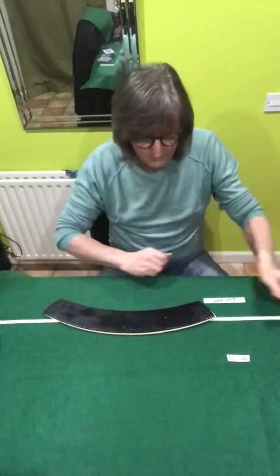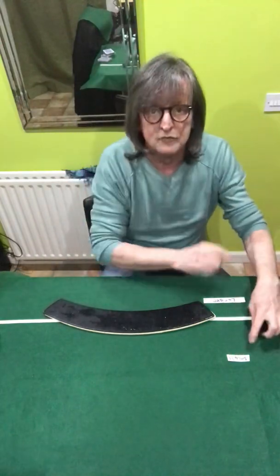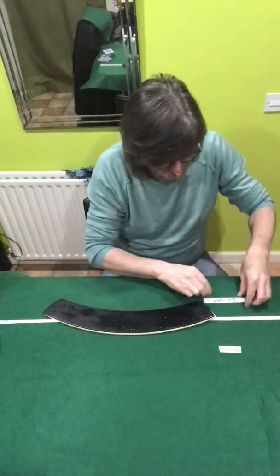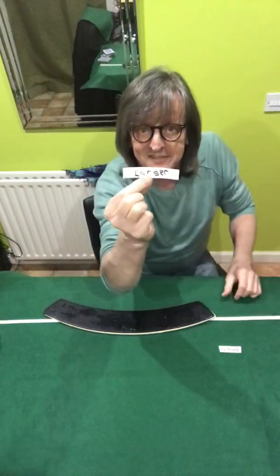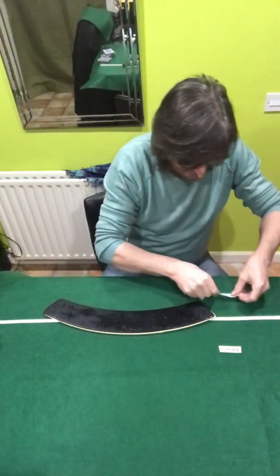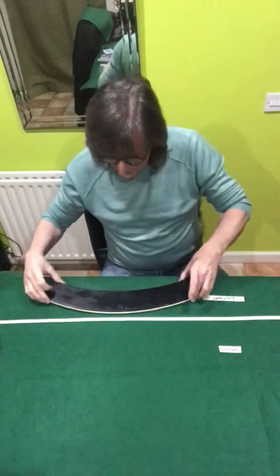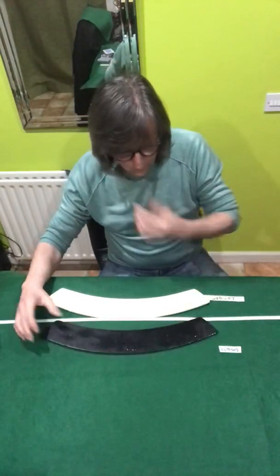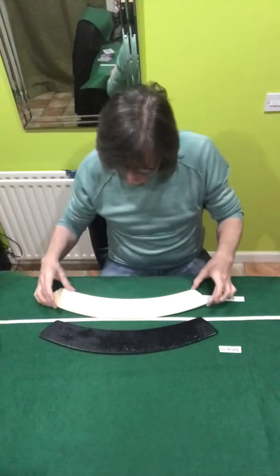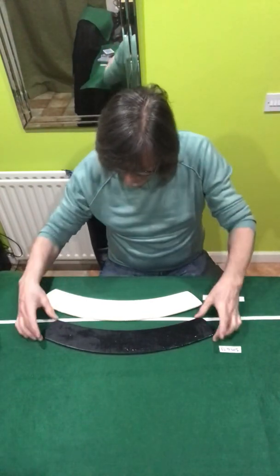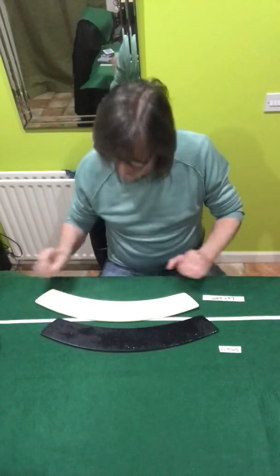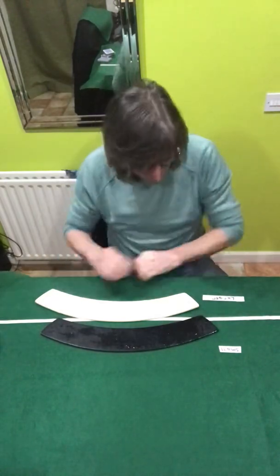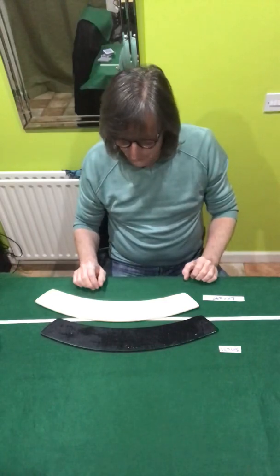The problems start when you separate them, and for the purpose of the exercise I've got a little ticket that says small and a little ticket that says larger. And I take the white one and put it on the larger side and the black one on the smaller side, and something strange happens. The white one becomes quite substantially a bit larger than the black one.